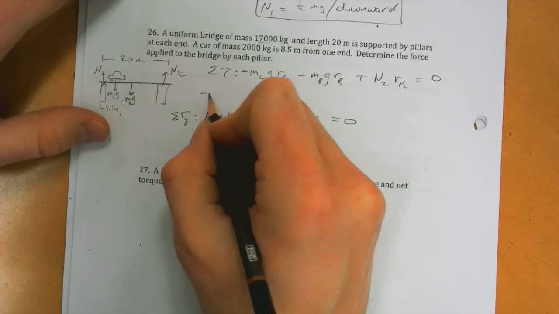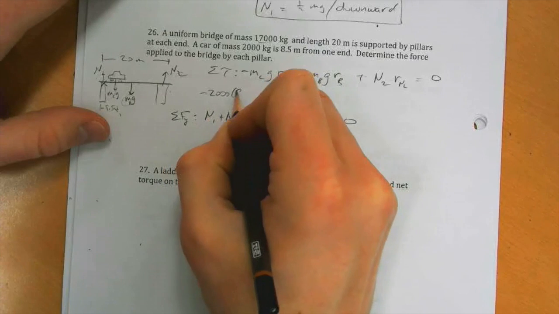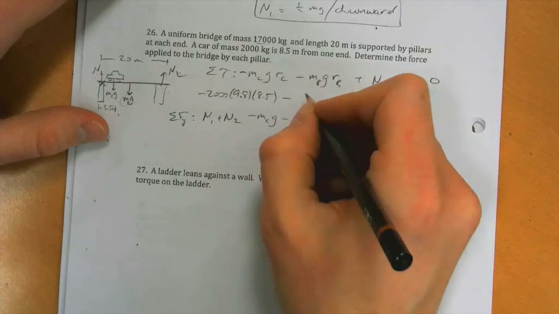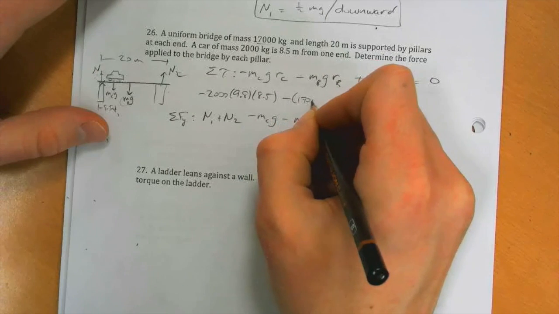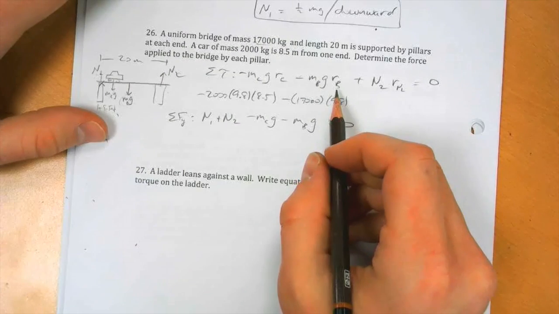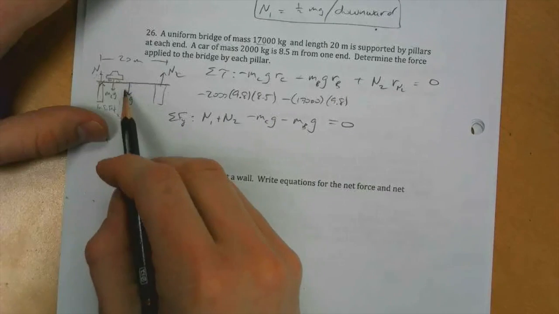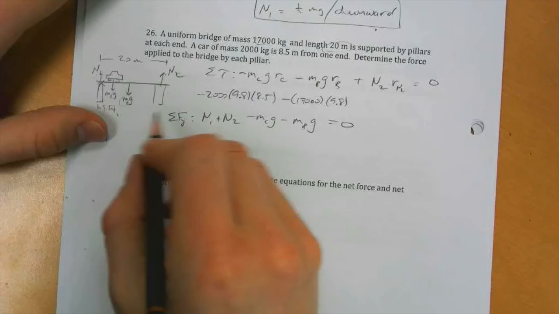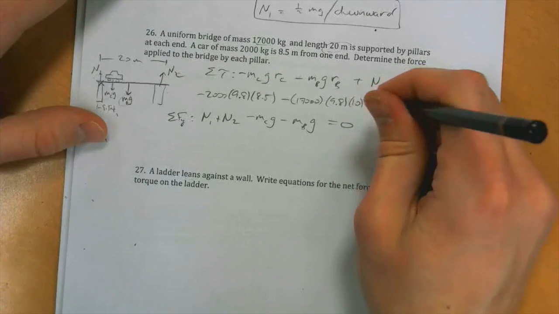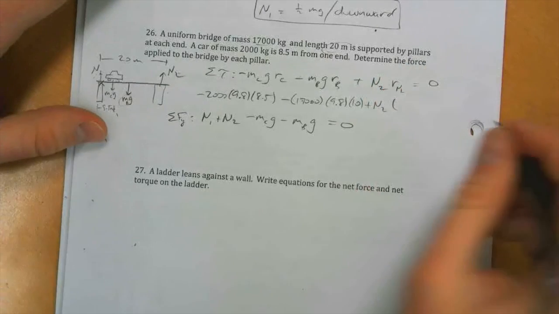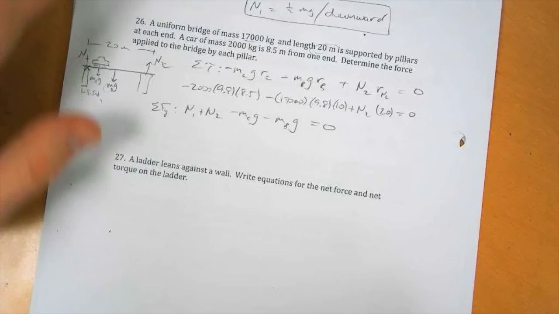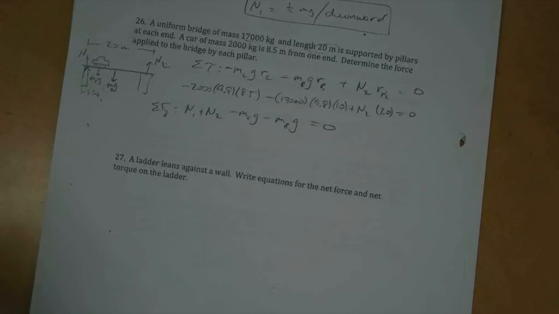So minus mass of the car, 2,000, 9.8, that's 8.5 meters from our pivot point. Mass of the bridge, 17,000, G is 9.8. And again, gravitational force on the bridge, we can treat as acting at the center of mass, length 20 meters, so center of mass is then 10 meters from one end, plus whatever this is, times its distance, which is 20 meters. And then we can calculate away.